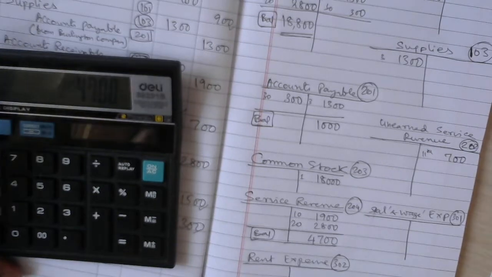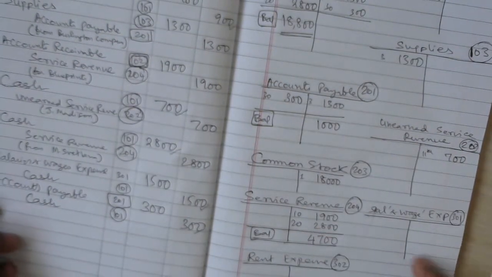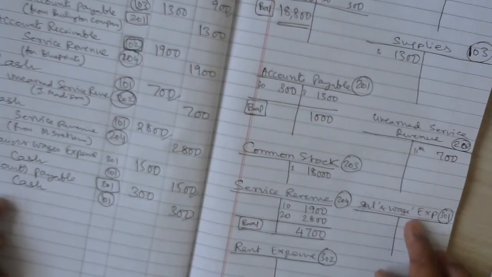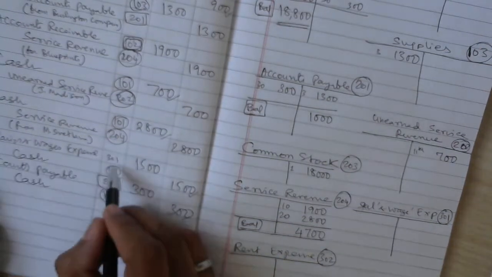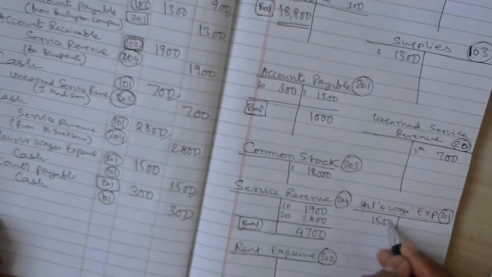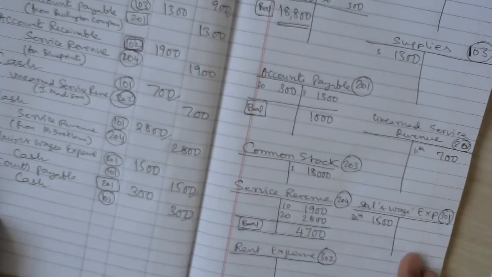Okay, that is on the credit side. Now two more are there: salaries and wages and rent expense. Salaries and wages on 30th, 1500 was debited. So this is on the debit side. Again, be careful whether you are writing debit side or credit side.